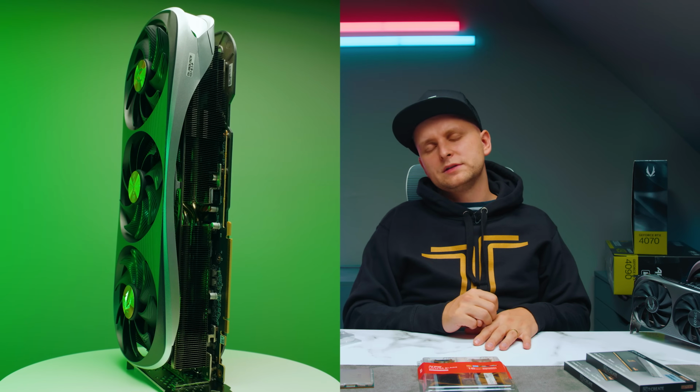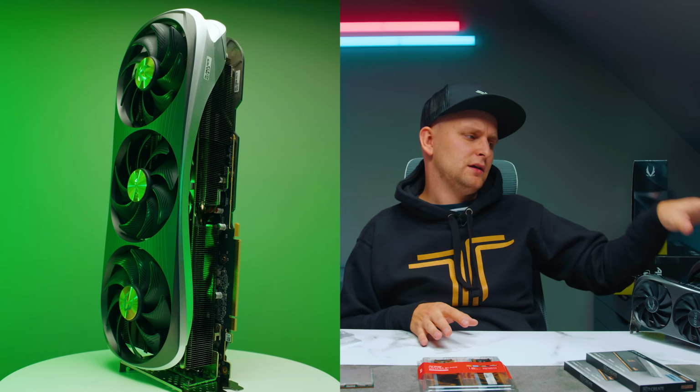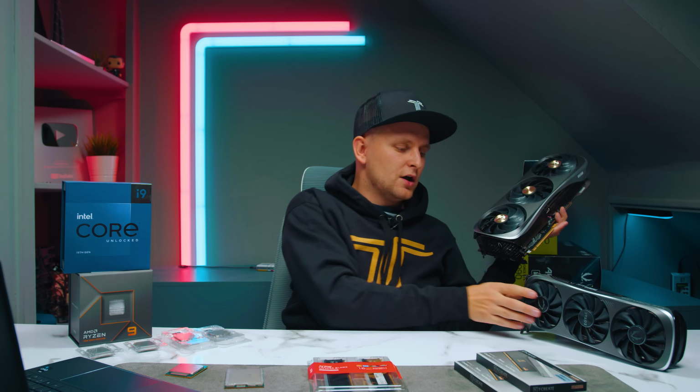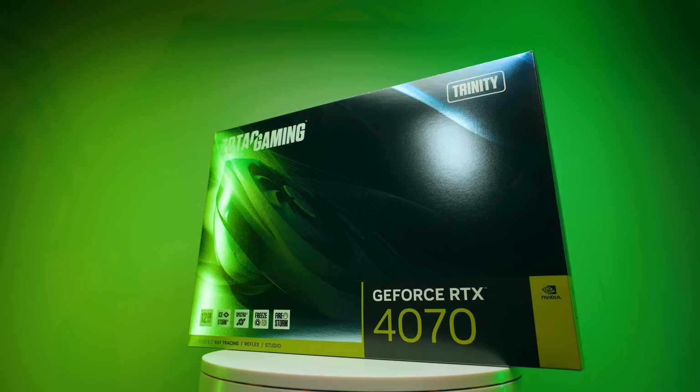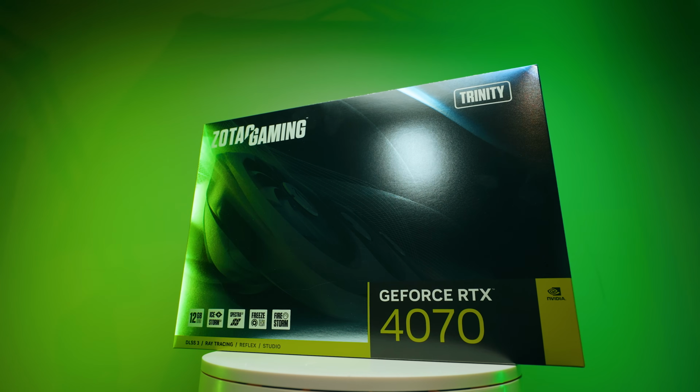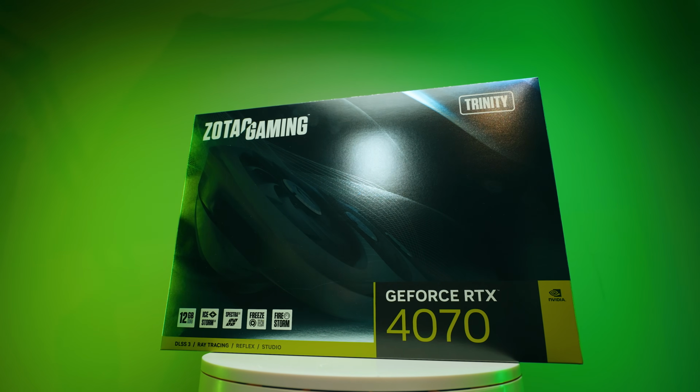And the third most important thing for your photo editing PC is the GPU. I'd say this is the least important thing in your system, because if you look at some of the benchmarks I have on the channel, you can see that between the 4090, like I have over here, and a 4070, there isn't that much of a difference. In fact, sometimes the 4070 performs better.